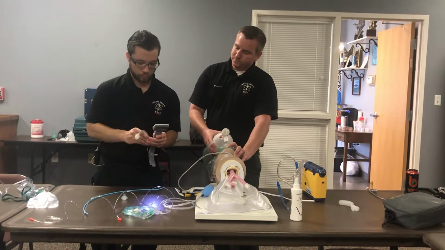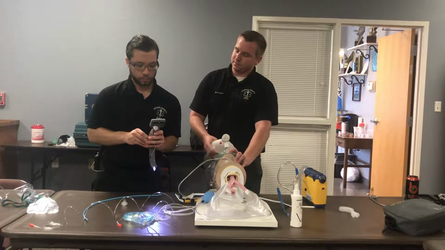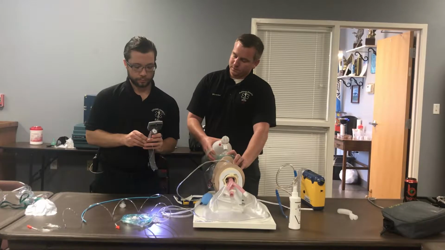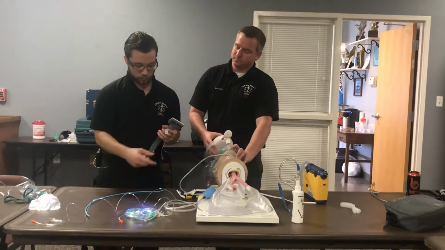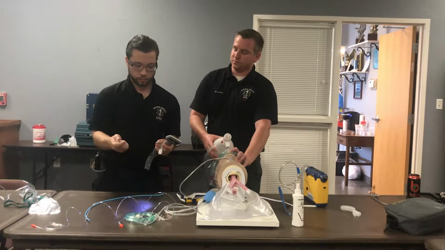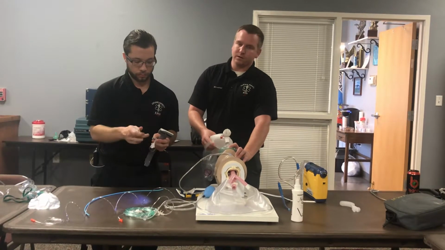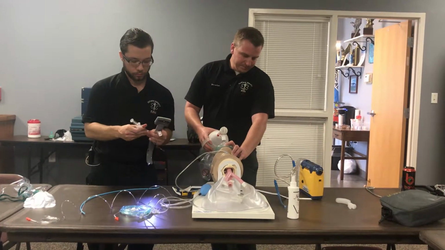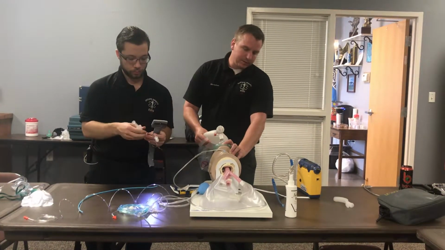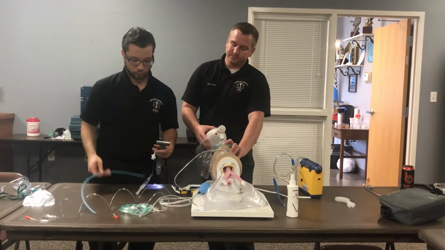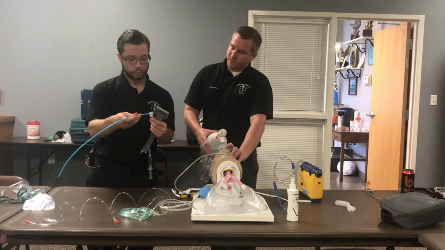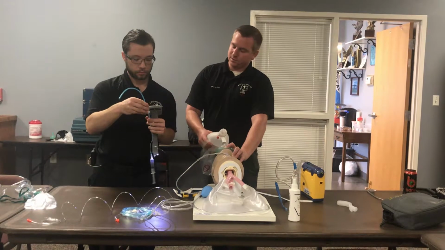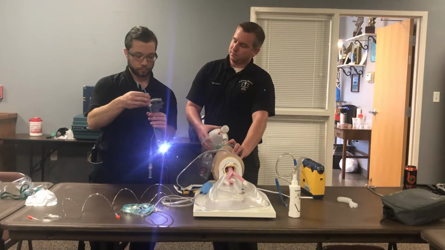He's got his tube, he already checked the cuff on that, there's no holes. And we've already used this a couple times, so the channel for the tube is lubricated. He's already put the securing device behind the patient's head. Levi likes the bougie, so he's going to use the bougie and the King Vision.